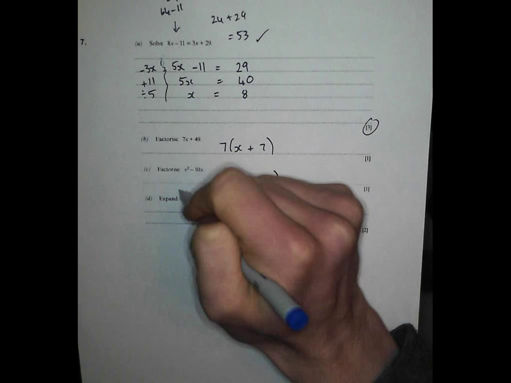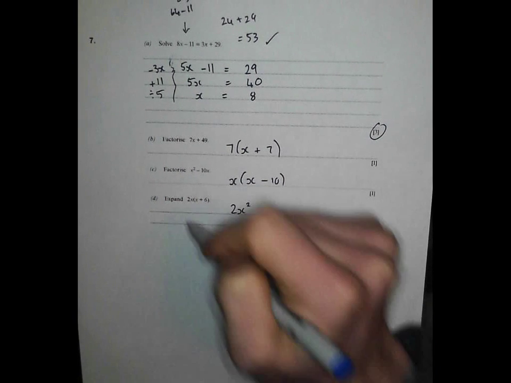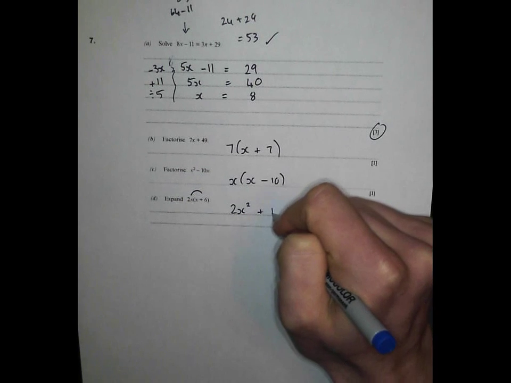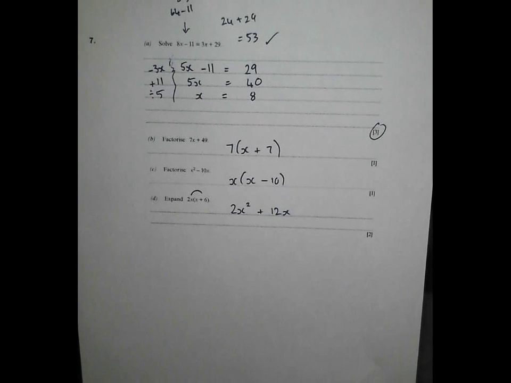And finally, a bit of expansion here. 2x times x, that's 2 lots of x squared, because x times x is x squared. And finally, 2x times 6, well, 2 lots of 6 is 12, and I've got an x as well. So I get 2x squared plus 12x, and that's 3, 4, 5, 6, 7 marks. Not bad at all.